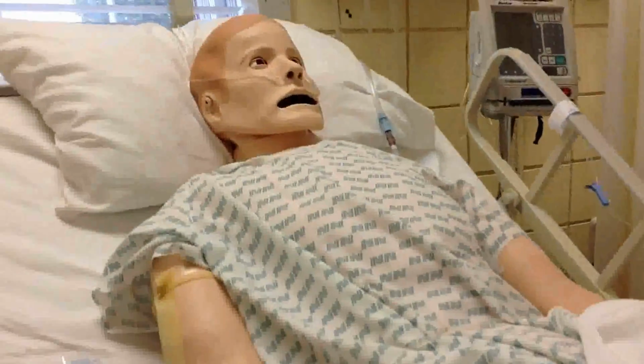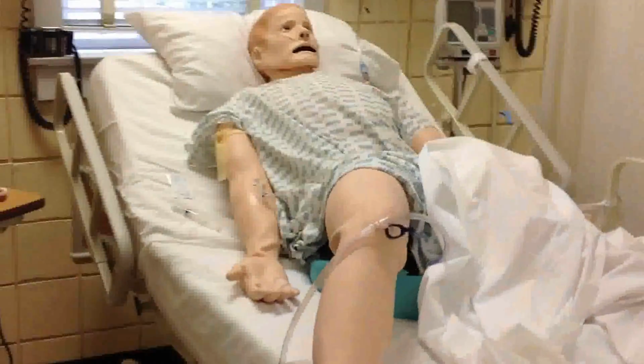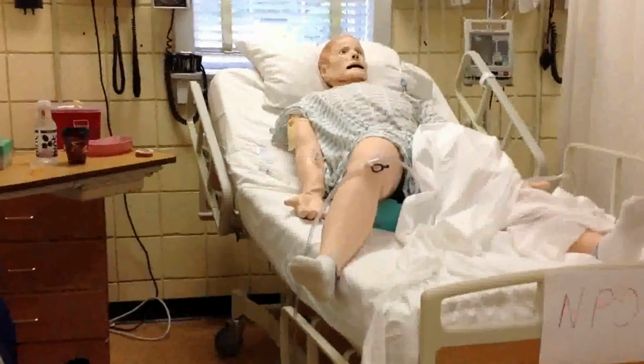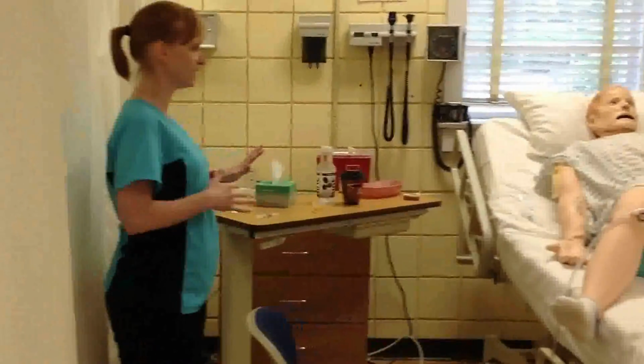Again, these are just some ideas, some possibilities to get you started to set up an activity similar to this, to have the students come in, assess the environment and the situation for the patient, and see what they pick up on, if they notice what's normal, what's abnormal.